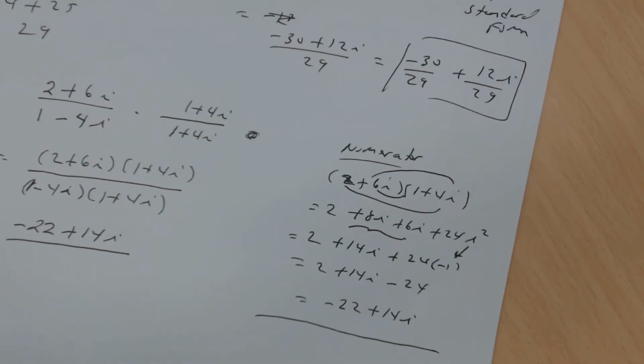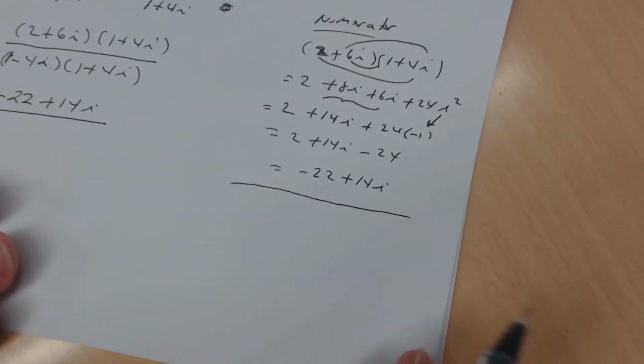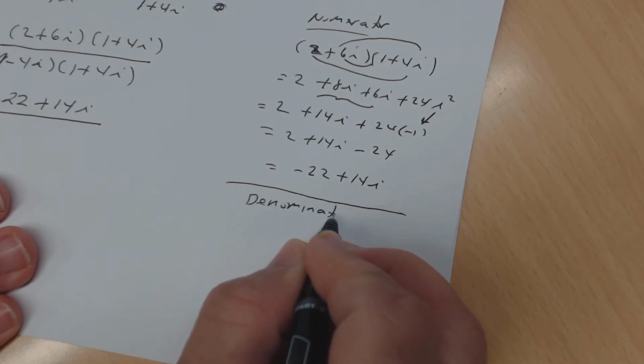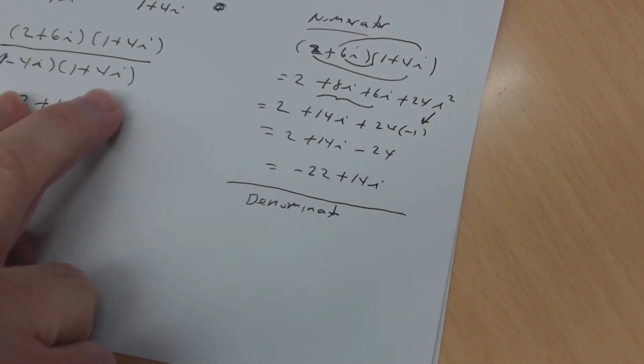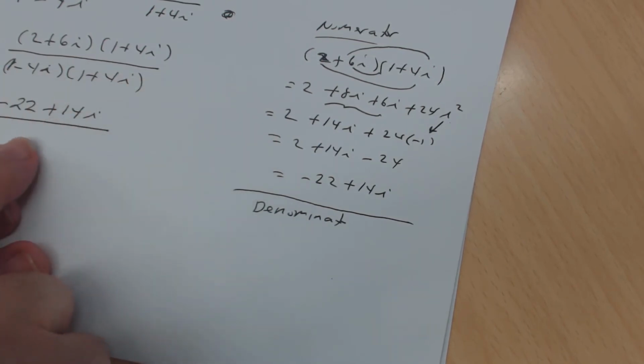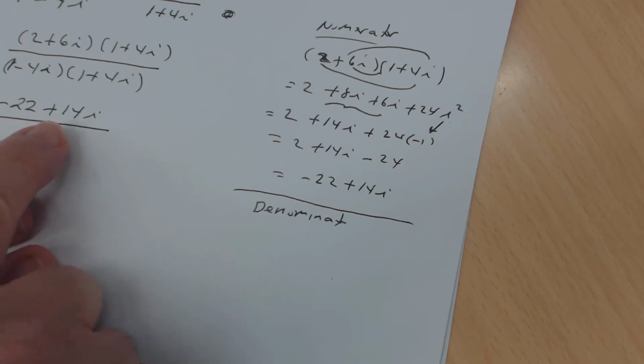Okay, now the denominator. Now remember the denominator, those are conjugates. With conjugates, the outer and the inner will cancel out, and you end up with just a real number. Notice in the numerator, I still have a complex number, a plus bi, but in the denominator, I'm going to get just a real number.